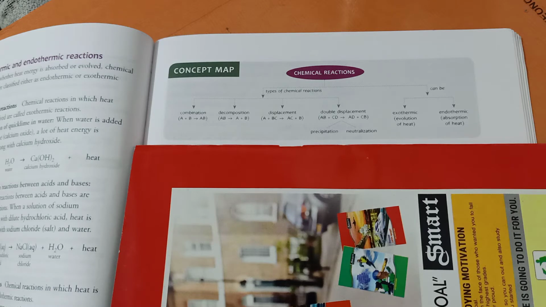We are doing chemical reactions, and in this chapter until now we have learned about different types of chemical reactions. We can classify chemical reactions in two ways.